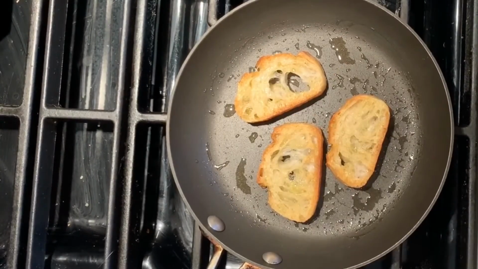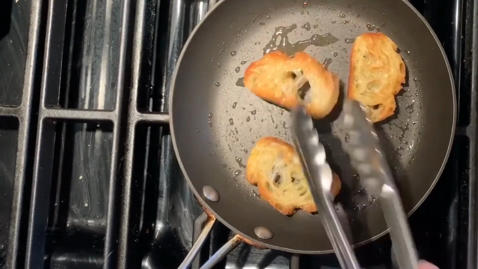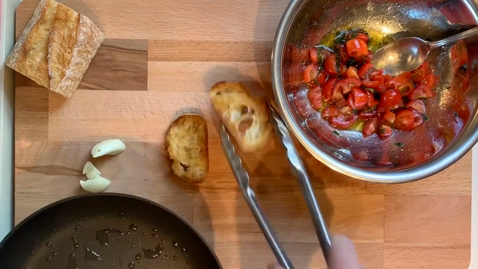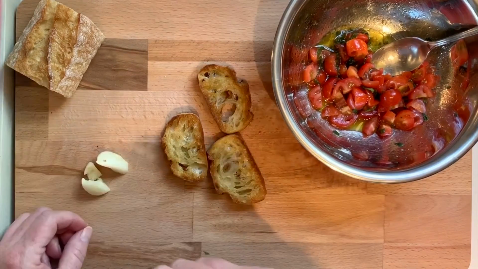You're going to be careful when you're cooking these. I like to shake the pan a lot to make sure that the olive oil coats the croutons and they're evenly browned. Once they're browned, I take them off. I let them cool just a bit. And then I take the garlic.